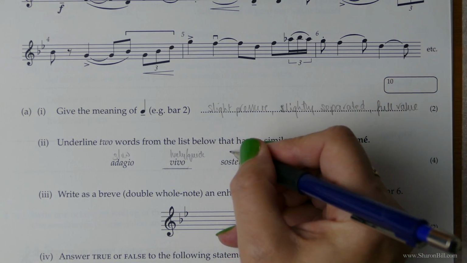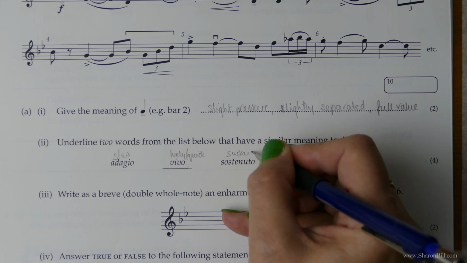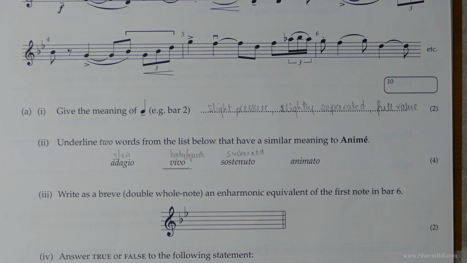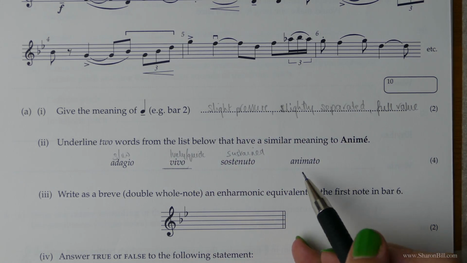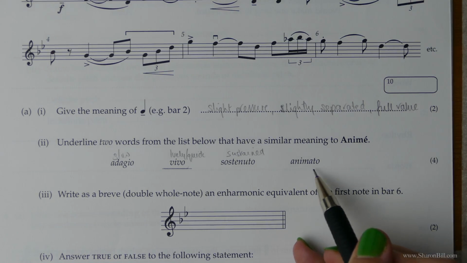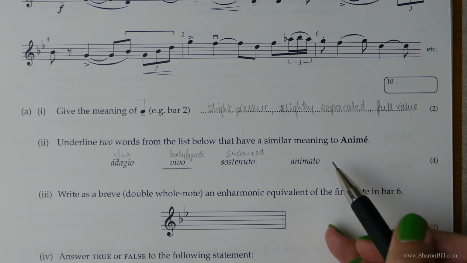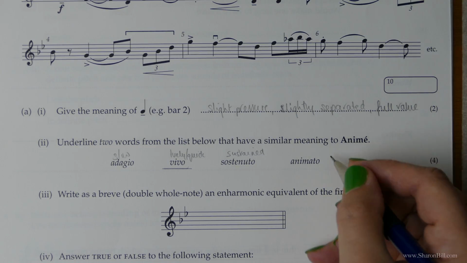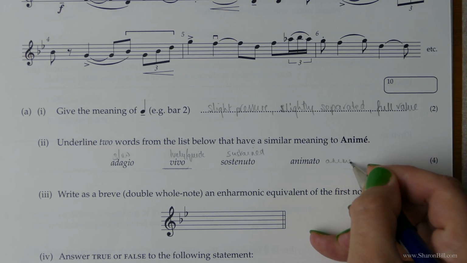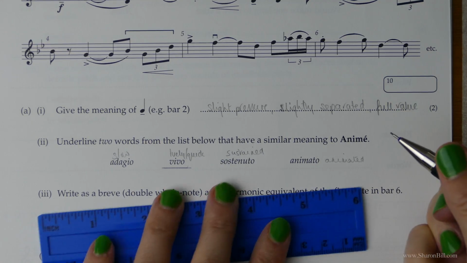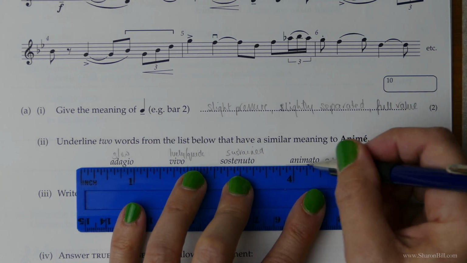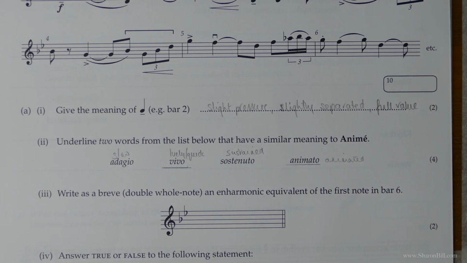Sostenuto means sustained. So that's not really similar to animé. And animato is kind of the Italian version of animé, which means animated or lively, just the same. And so that's the next one we can underline. So there's quite a lot involved in that question there.